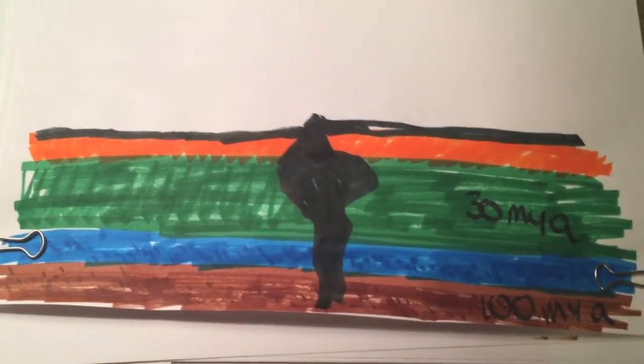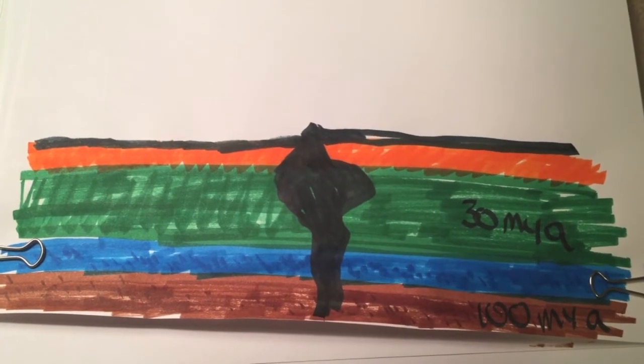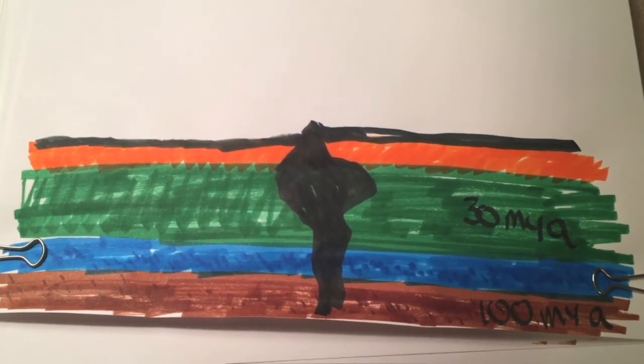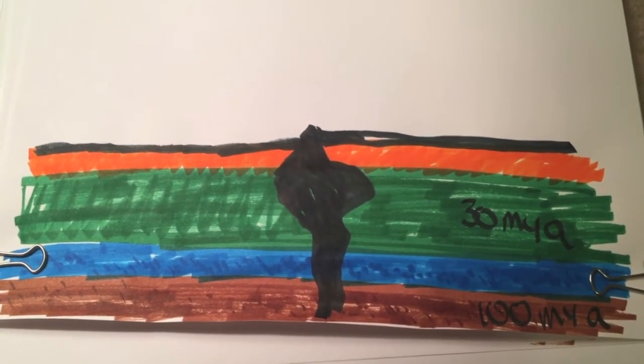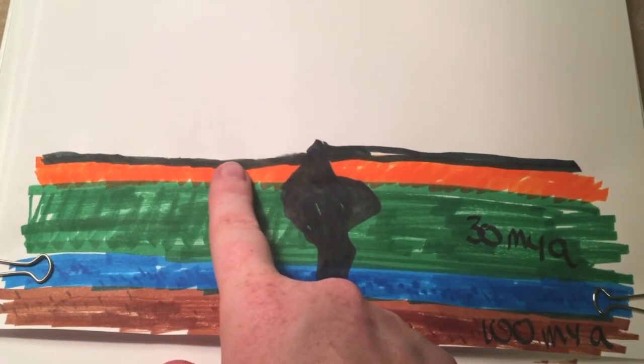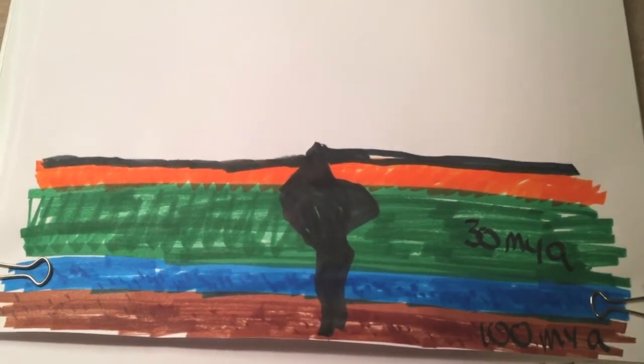Now that we have all of these rock layers, another thing that could happen is weathering. If weathering happens, you're going to notice that some of this starts getting worn away.